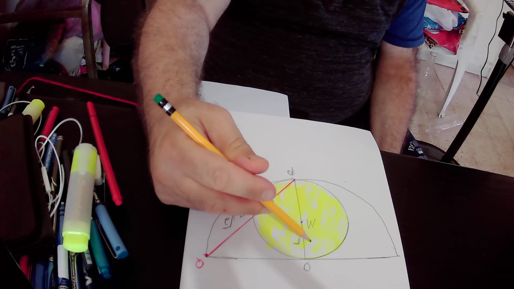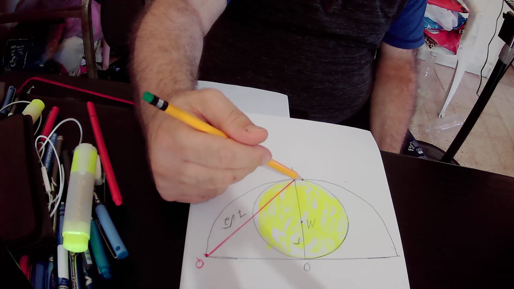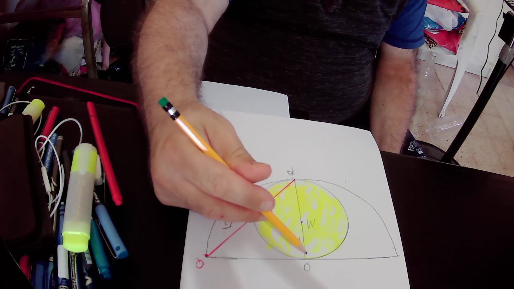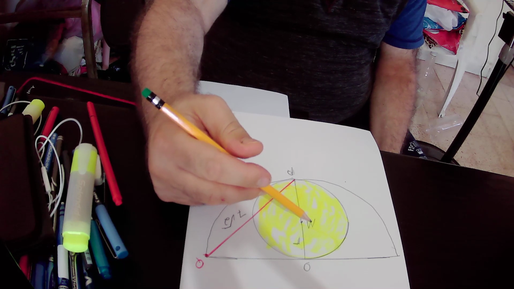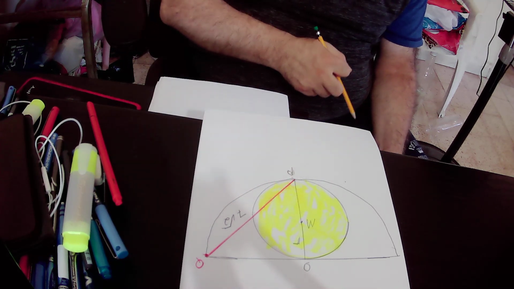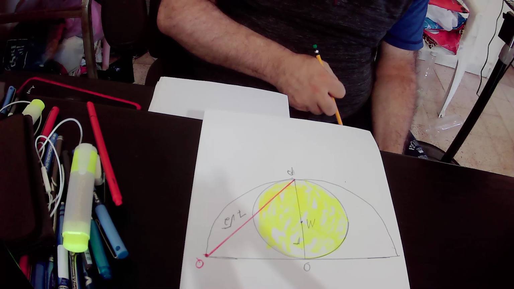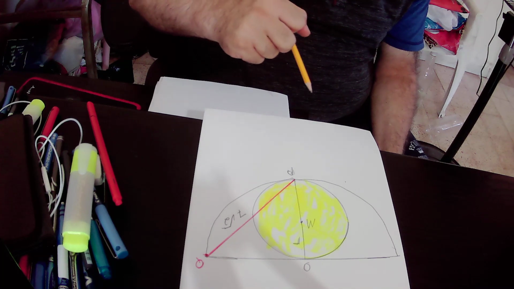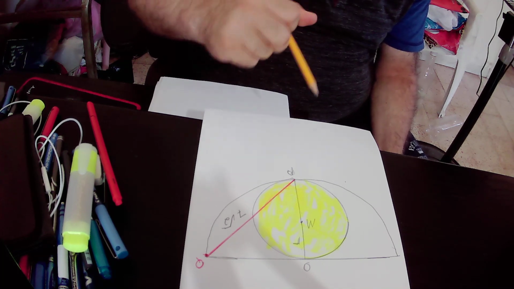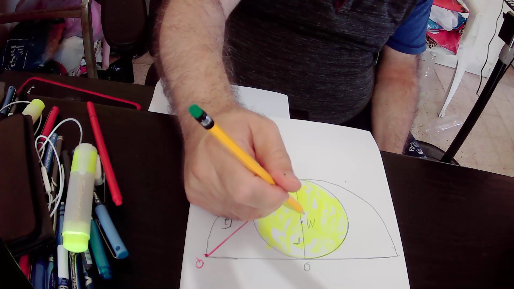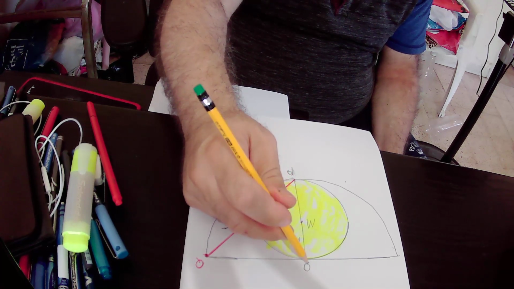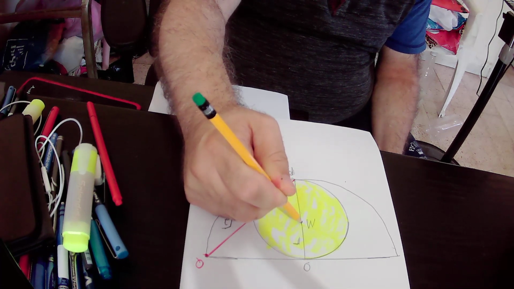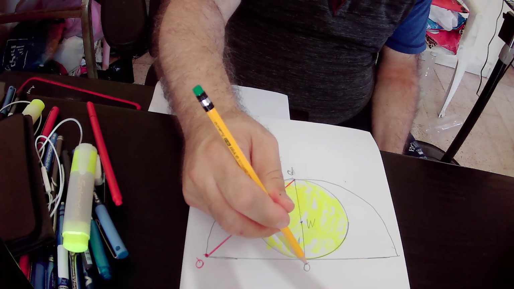That is to say, line PMO is a straight line. Okay? Because according to rule number 1, point P lies on the straight line that joins the two centers together, and the two centers are M and O. M is the center of the yellow circle, and O is the center of the semicircle.